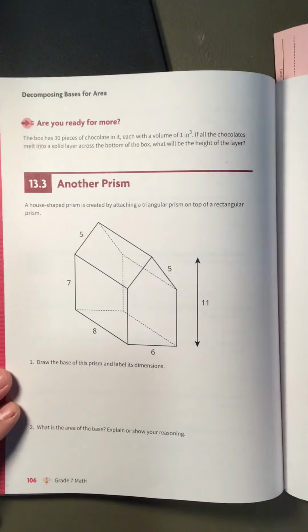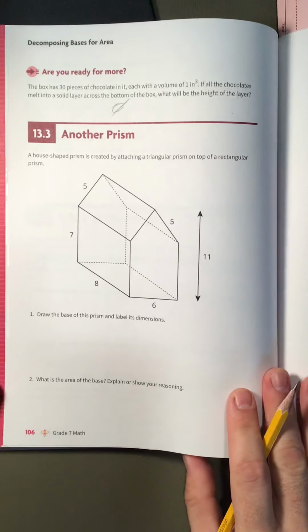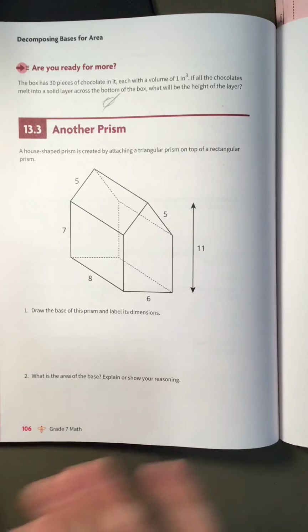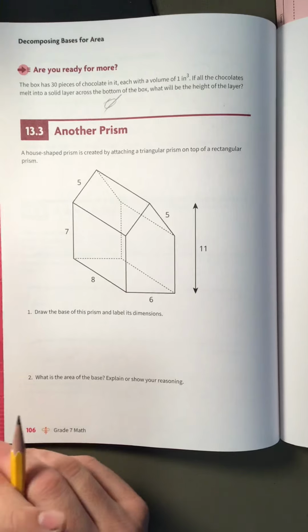Okay, we are going to skip the Are You Ready here to give us a little more time for question 3. A house-shaped prism is created by attaching a triangular prism on top of a rectangular prism. So you can see it looks like a house. It says draw the base and label its dimensions. Okay, what are the dimensions?